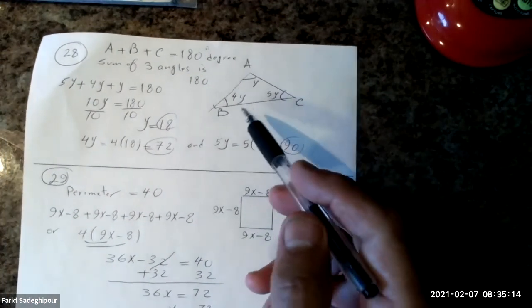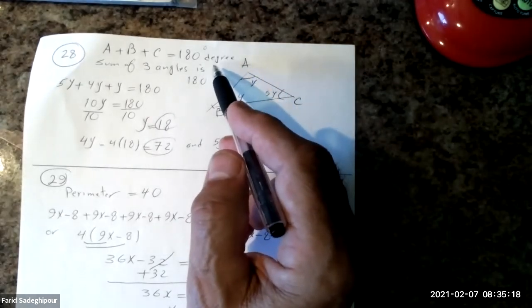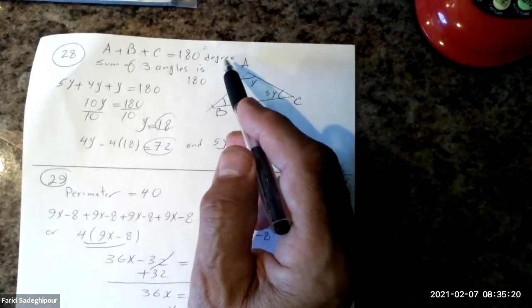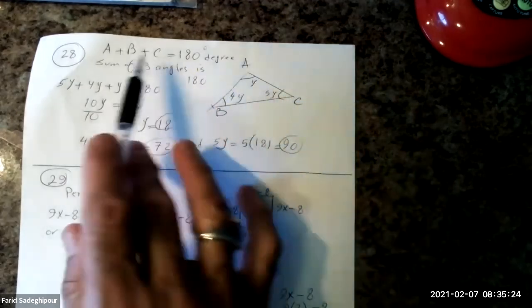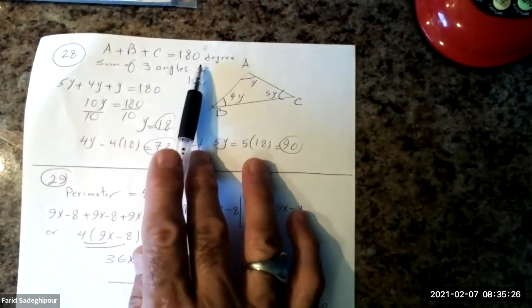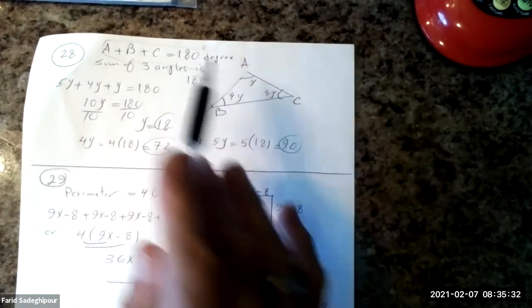One triangle is given. You need to understand this is a definition that we assume that you need to know, that in every triangle, the sum of all three angles is always 180 degrees. So we assume that you should know this. Sum of three angles is always 180.